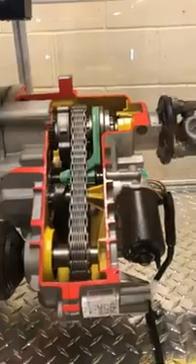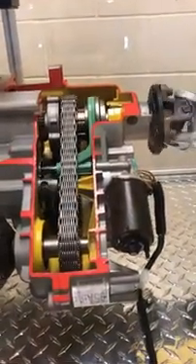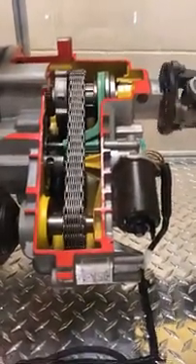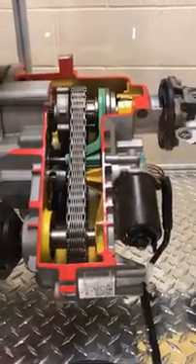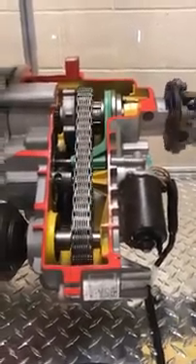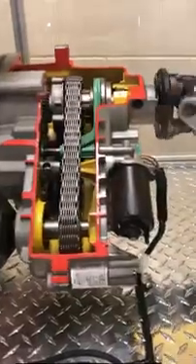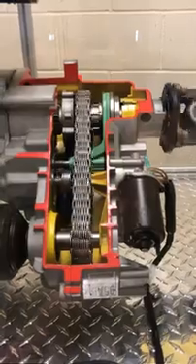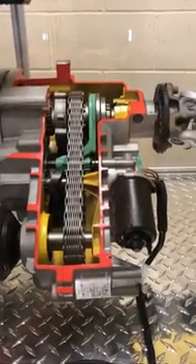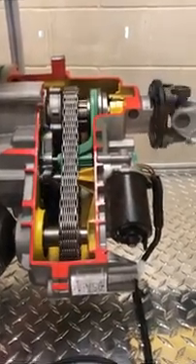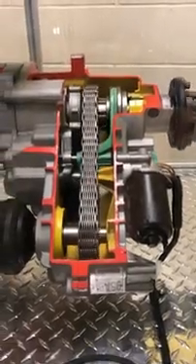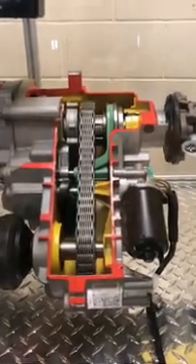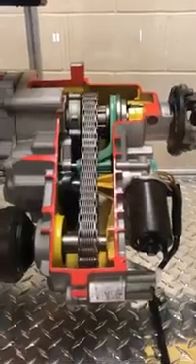Okay, we can shift it into another mode called 4H, which is 4 high. And that'll give us four-wheel drive. So we can drive down the road in four-wheel drive, we can get unstuck if we're stuck, or whatever the case may be. Then we have another mode, which is 4L, which is 4 low.